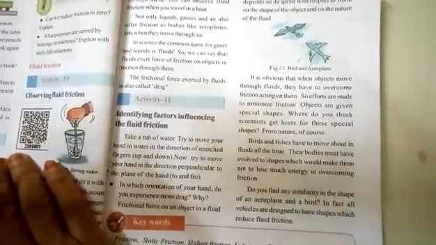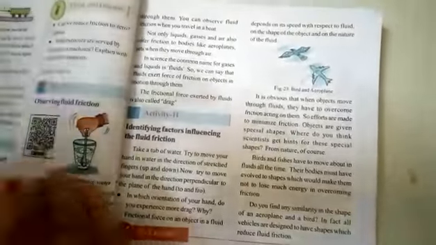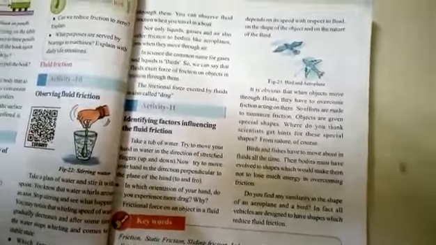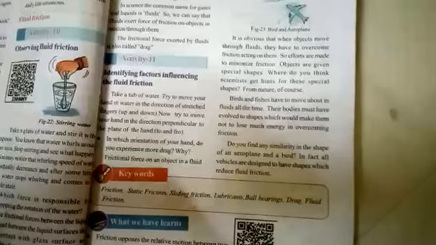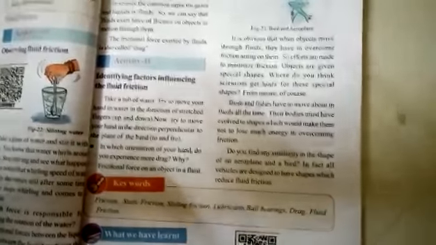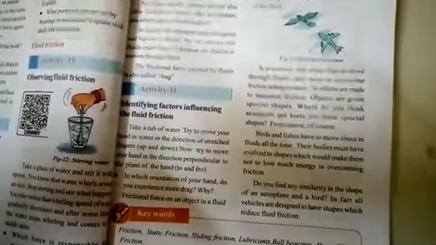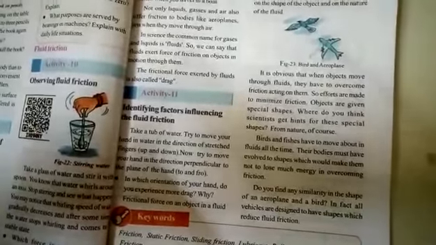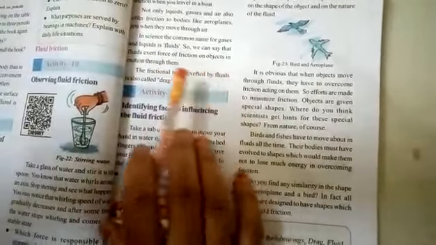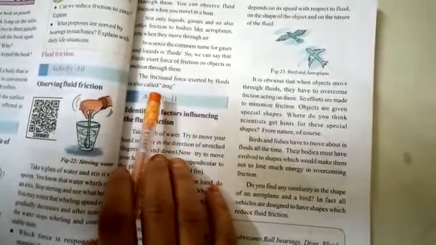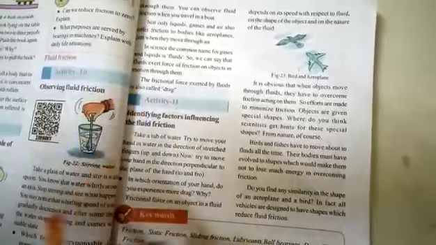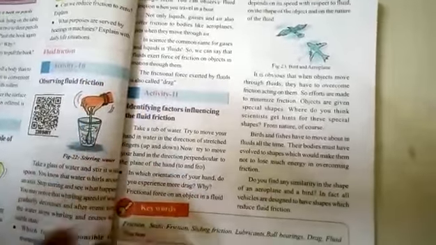According to science, what are fluids? Liquids and gases are called fluids. We can also give another name for fluid friction: drag. The frictional force exerted by fluids is called drag. Drag is nothing but another name for fluid friction. So this is the fourth type of friction.